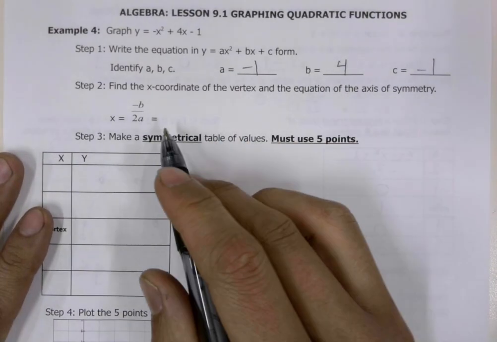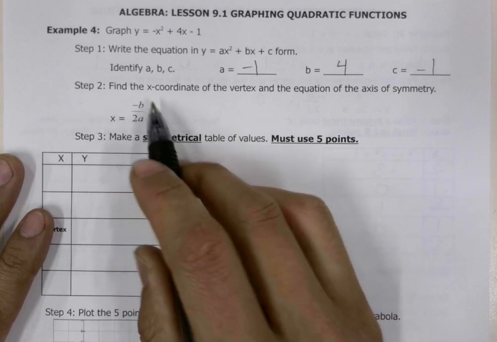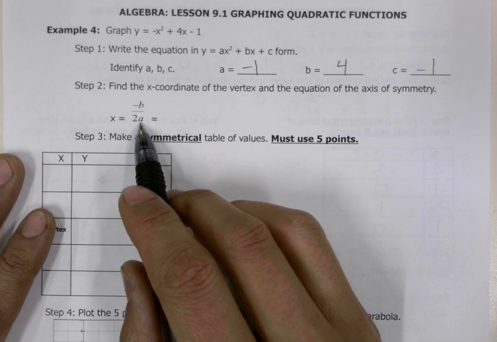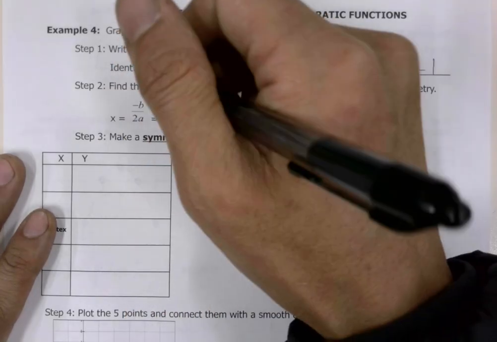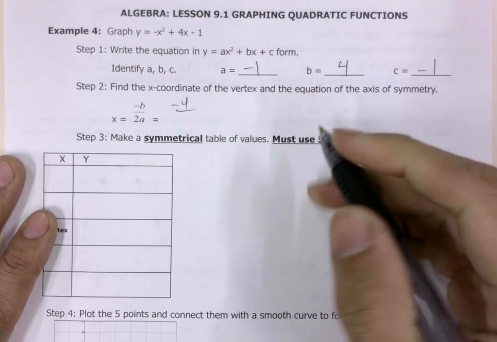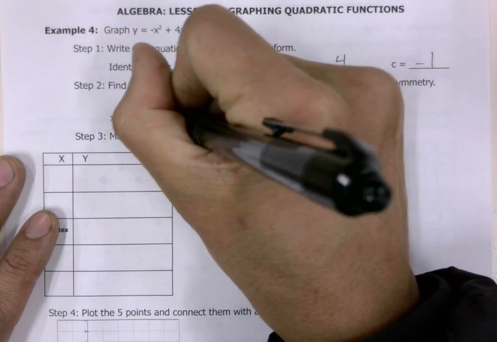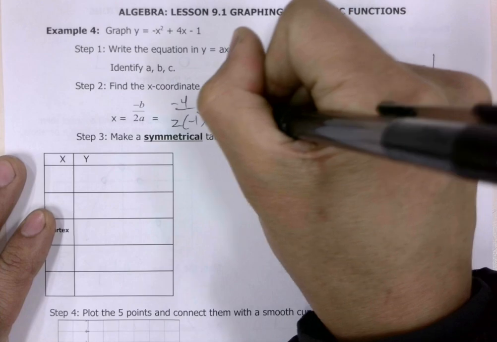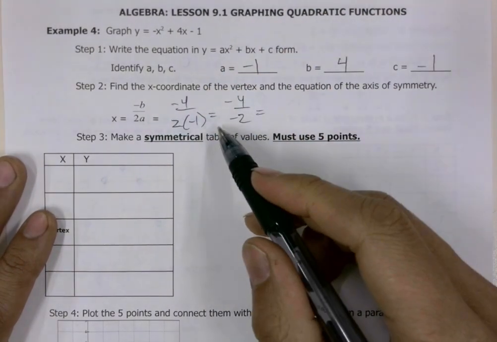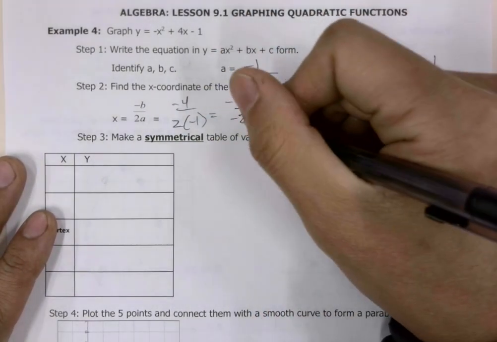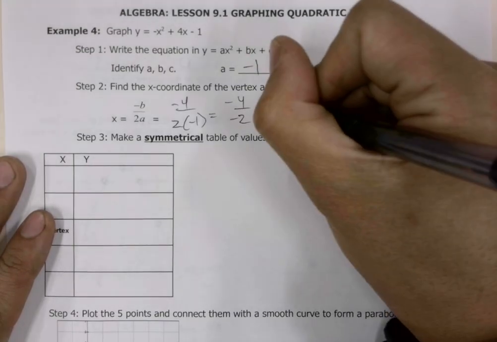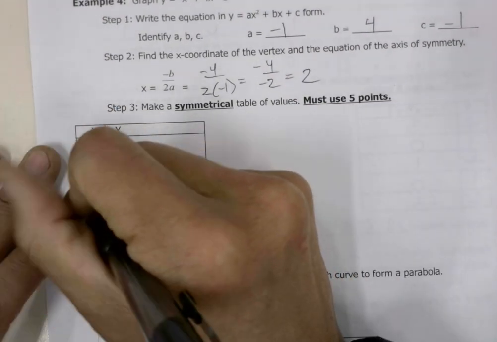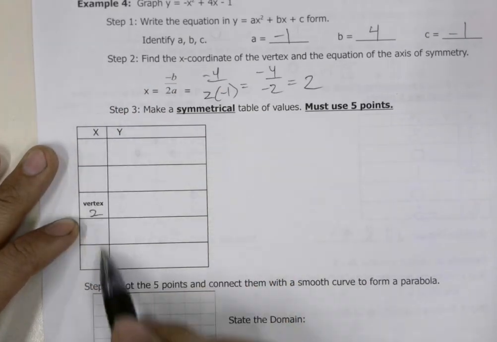All right, now we're going to find the x-coordinate of our vertex, and it follows this formula: negative b over 2a. So negative b is negative 4 over 2 times a, so it's 2 times negative 1. So it's negative 4 over negative 2. And negative divided by a negative is positive, and 2 goes into 4 2 times, so it's positive 2. We're going to use that as the x-coordinate of our vertex.